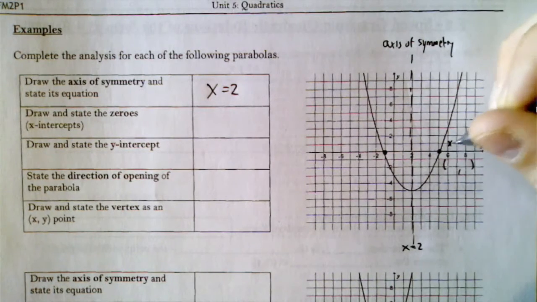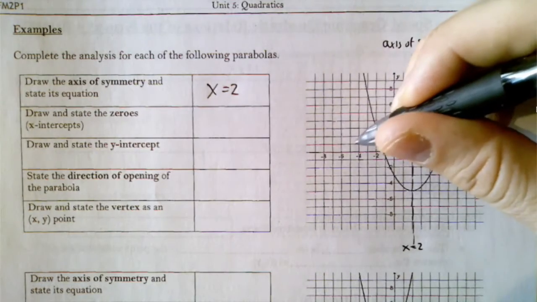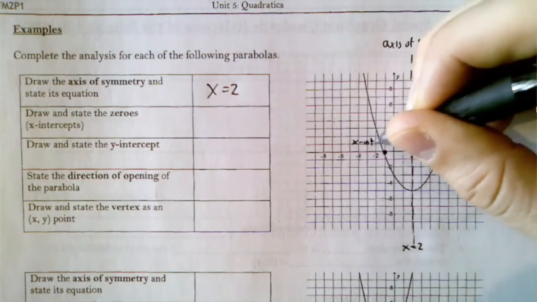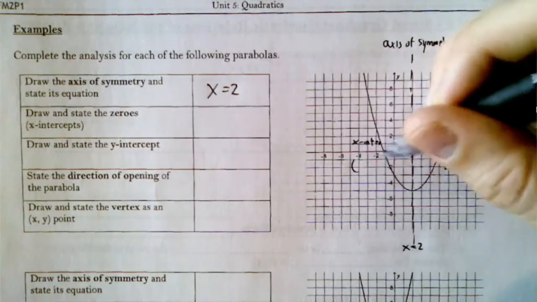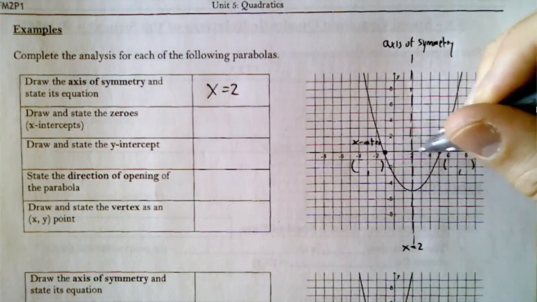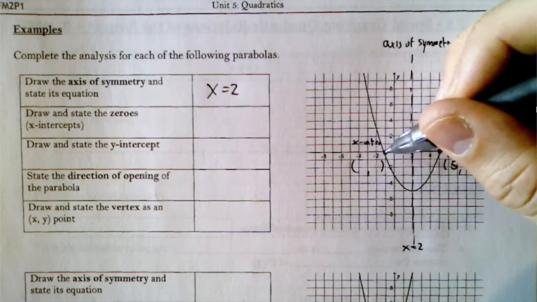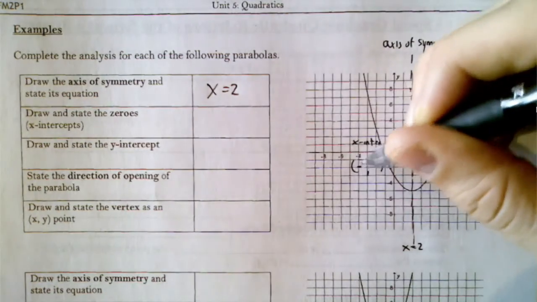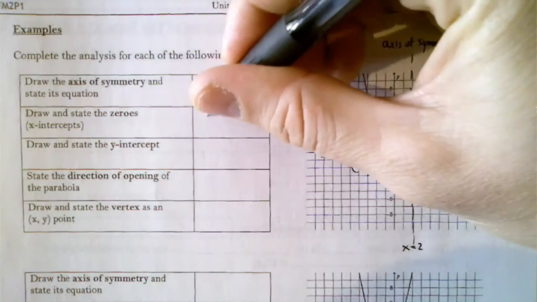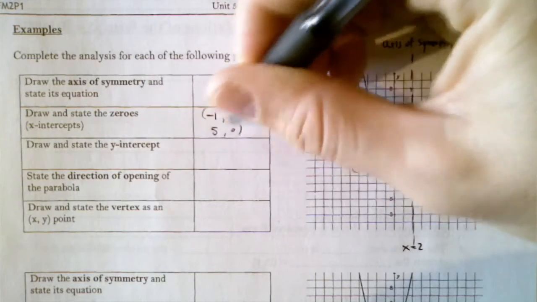So we have an x-intercept, and we have another x-intercept. And we write the coordinates down. Well, this one would be 1, 2, 3, 4, 5, and y is 0. This one would be -1 and 0. So there we go, -1 and 0, 5 and 0.